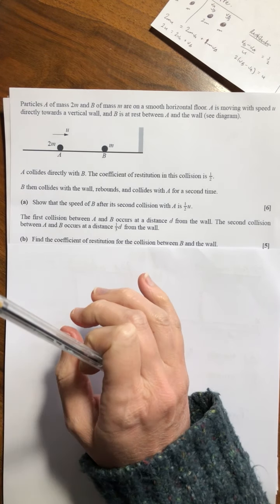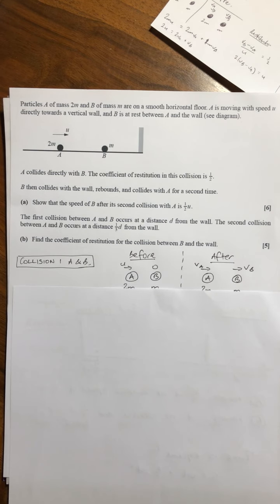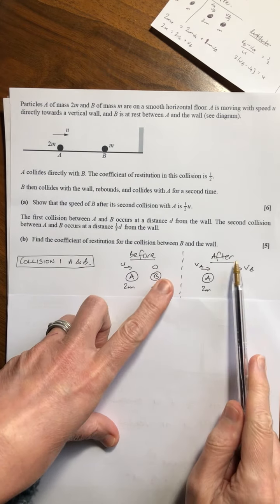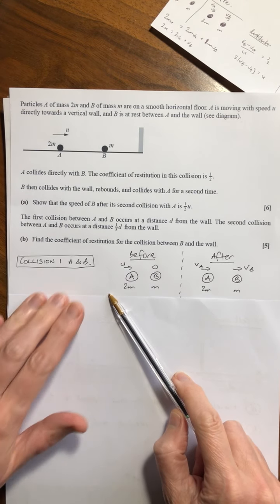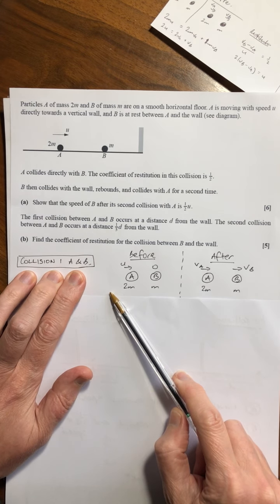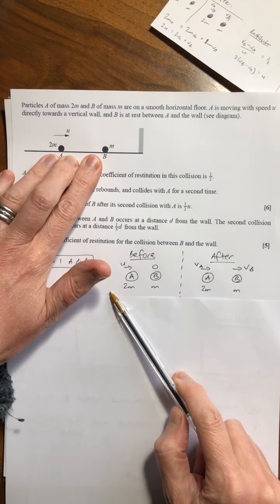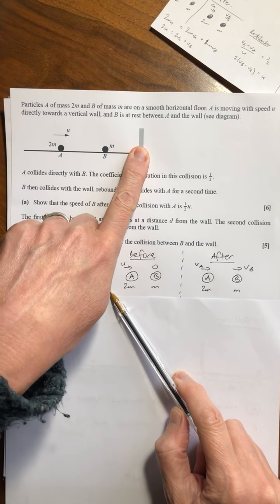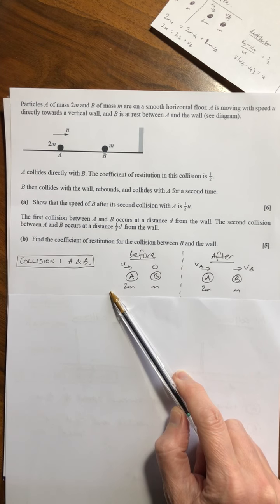But again, I didn't see very many diagrams. What I've got here is a diagram before, afterwards, and look what I've also done as well. I've labelled what this is. So this is the first collision between A and B. We know there's a collision between A and B. It then goes off and it hits the wall, and then they come back, and then there's another collision.